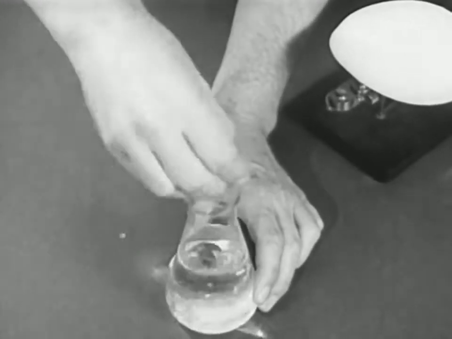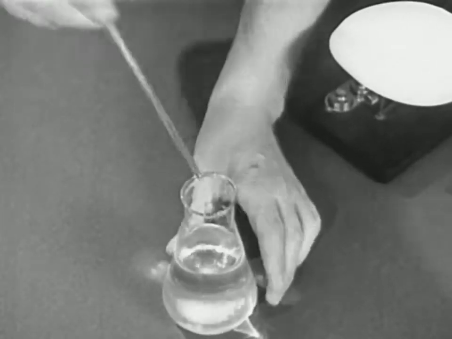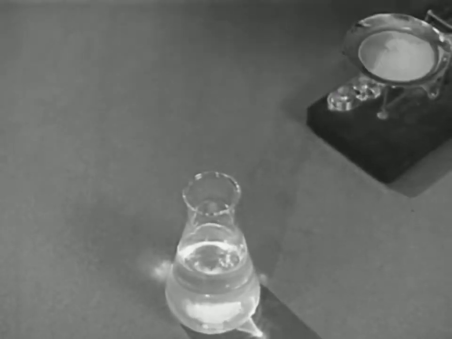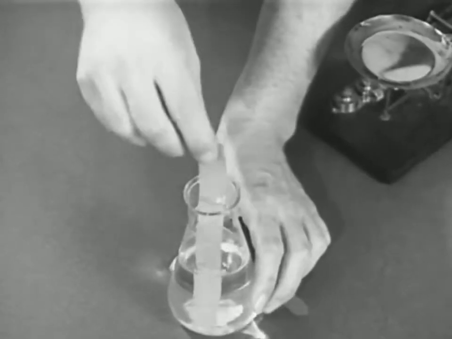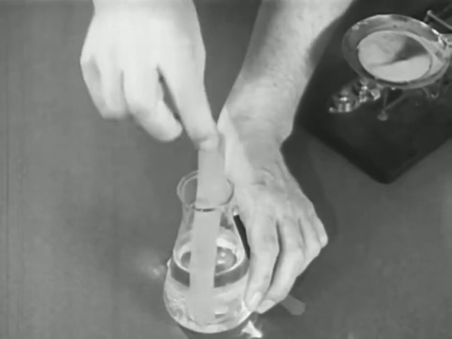In this demonstration, we observe that a piece of undeveloped film becomes transparent when agitated in a strong solution of hypo, because the silver bromide is converted to soluble silver thiosulfate.